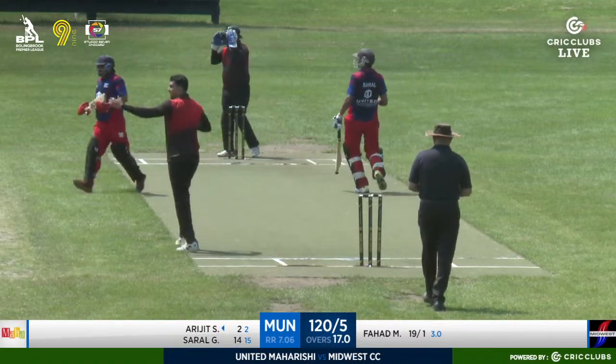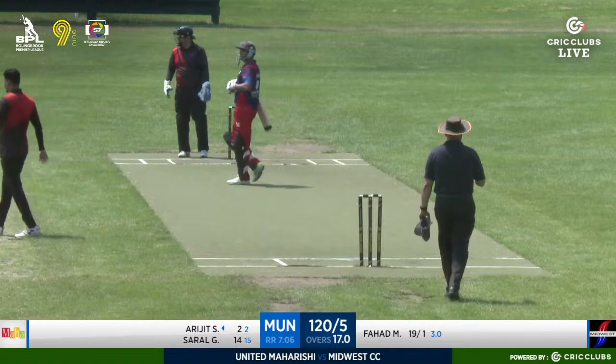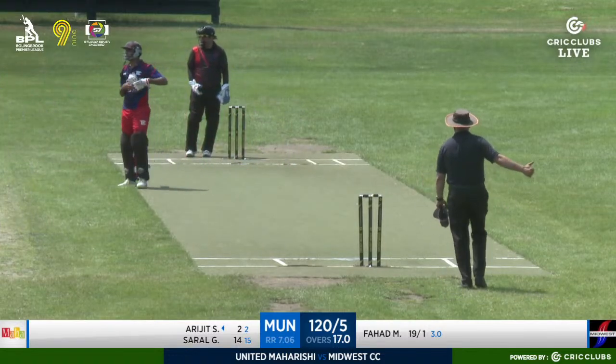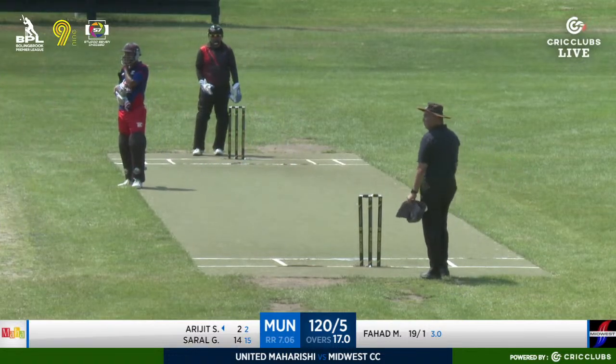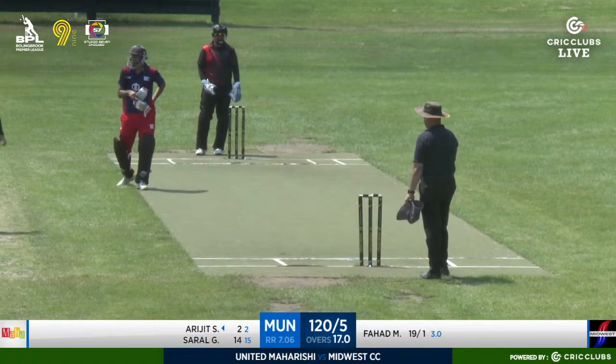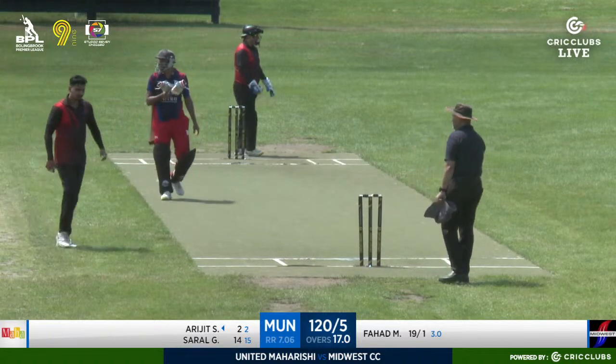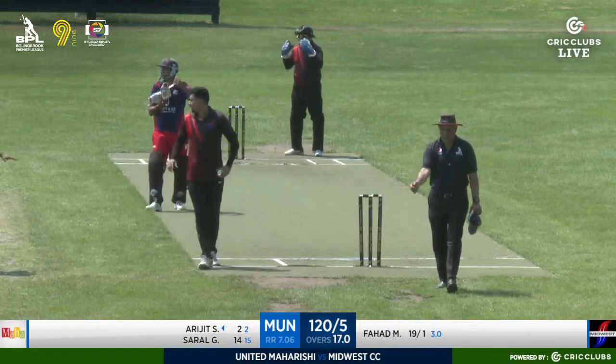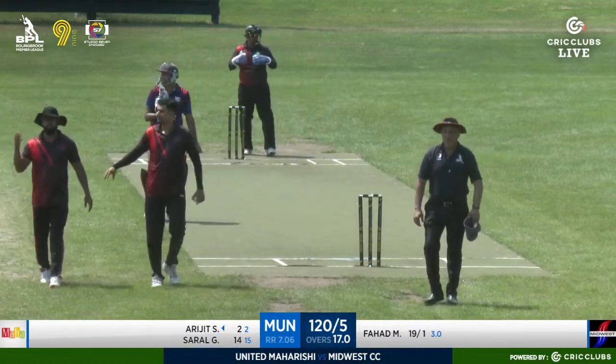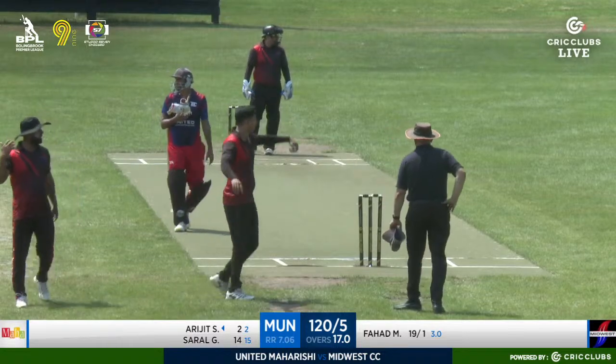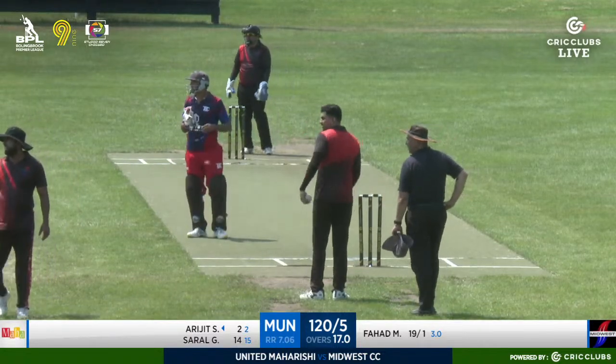Straight through to Sandeep standing there at gully. That was just chipped away. Timed reasonably well, but in the region of, in the sort of, what would you call it? Let's call that catching practice. Type of shot you play at catching practice when you and your teammates are out on the field.